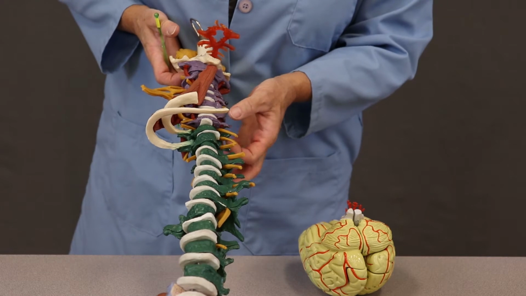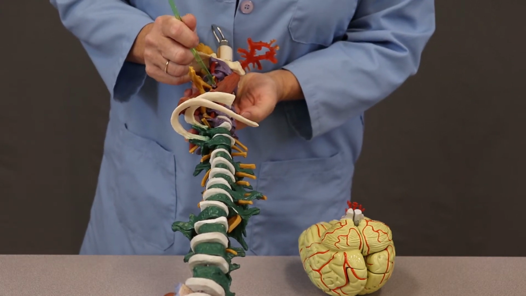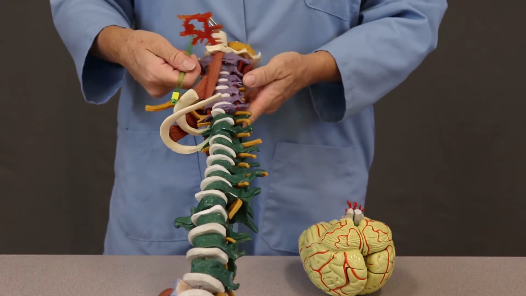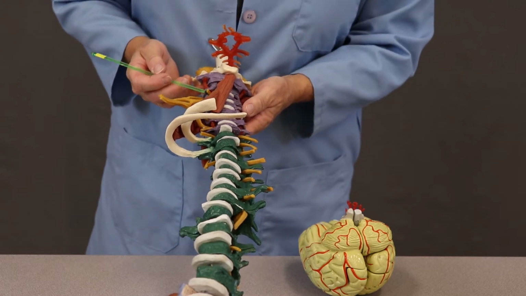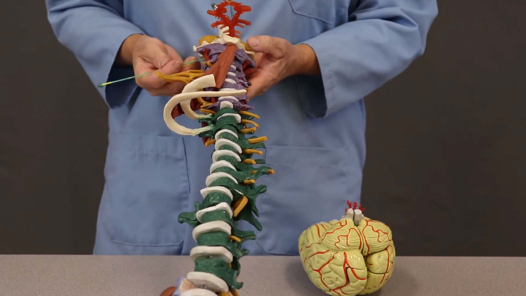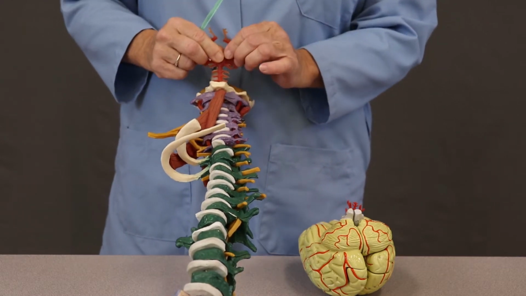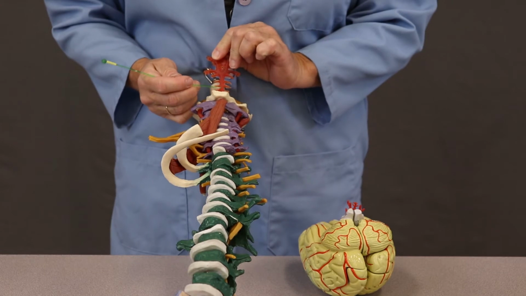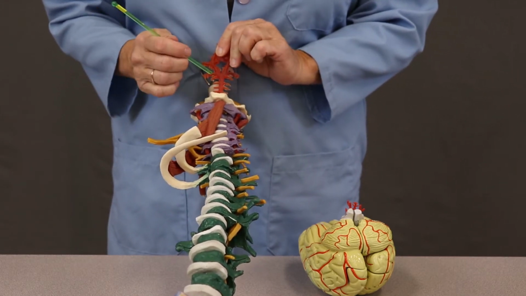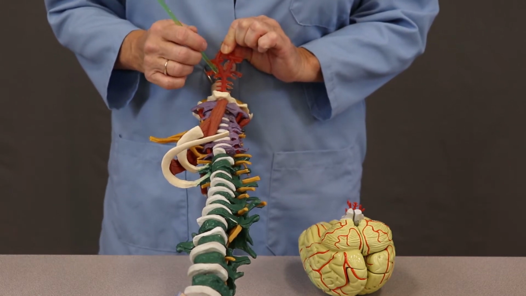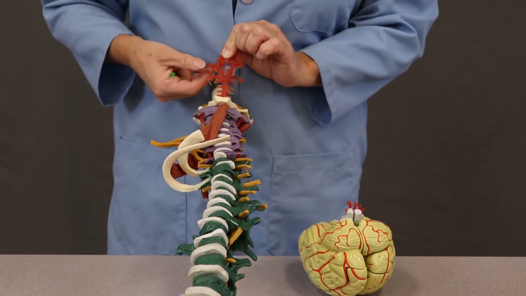So we notice that there is a left vertebral artery and a right vertebral artery making their way up to the brain through these transverse foramina. So as they pass through the foramen magnum, they will empty into the basilar artery. And the basilar artery will form the circle of Willis. This is also called the cerebral arterial circle.